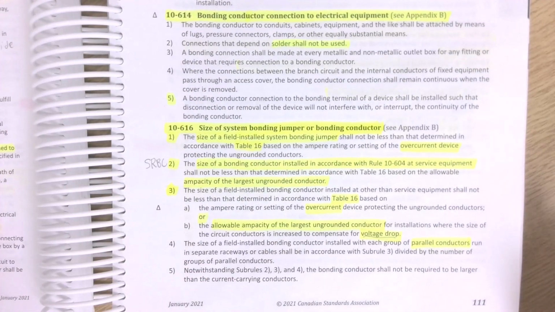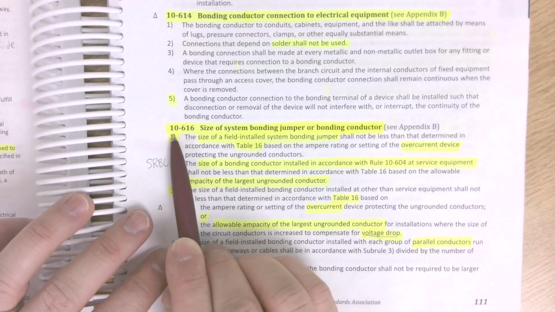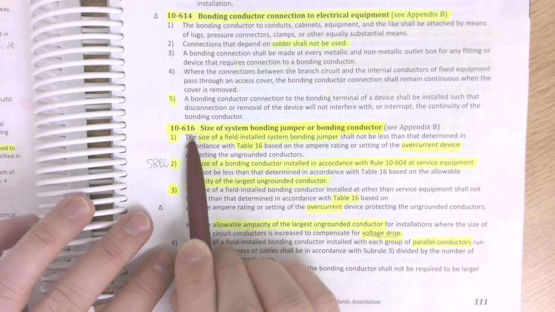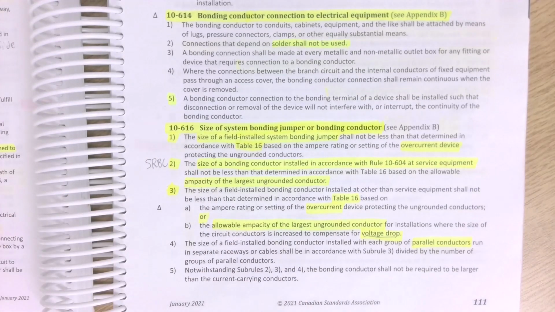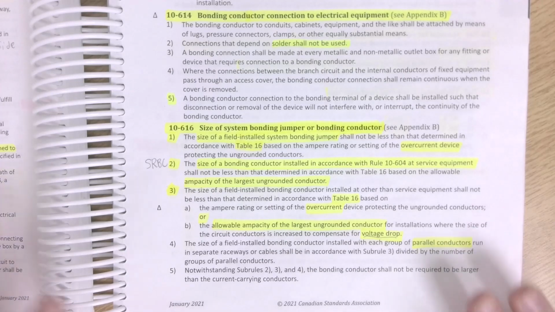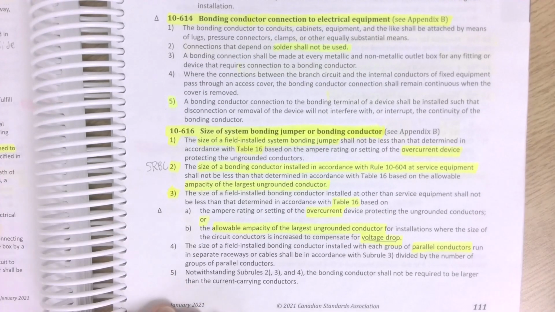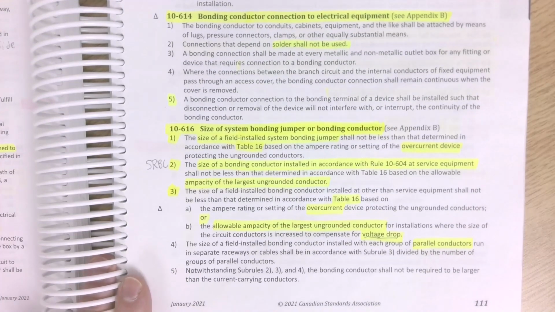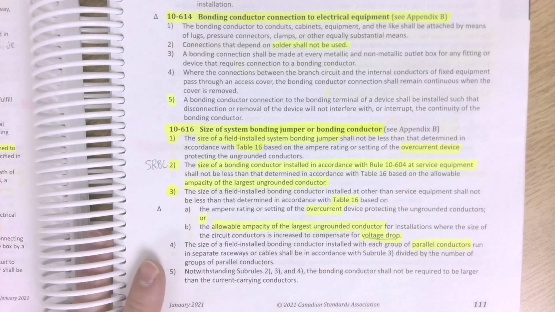I'm not entirely sure, but what we're actually going to use is 10-616, because we know we need a bonding conductor, but we don't know what size. Now, it's not a grounding conductor, to which I would probably say, hey, do a number 6 copper. You know, that's a pretty safe bet for the grounding conductor. But we're talking about bonding, and we're talking about putting that bonding conductor in the raceway.